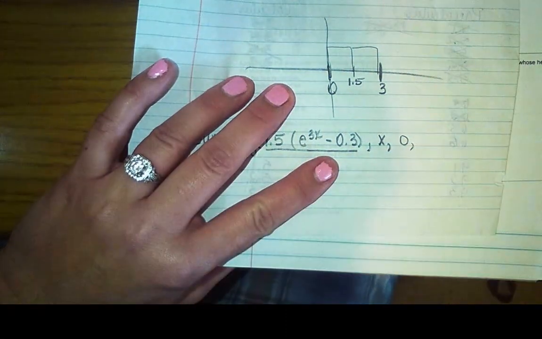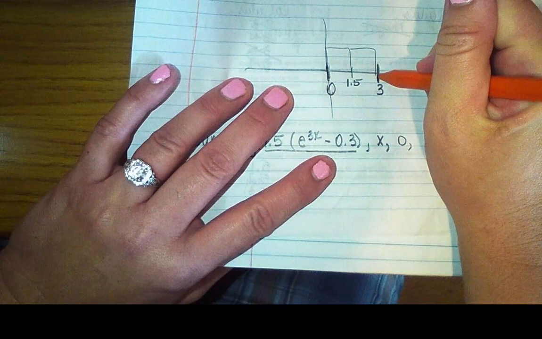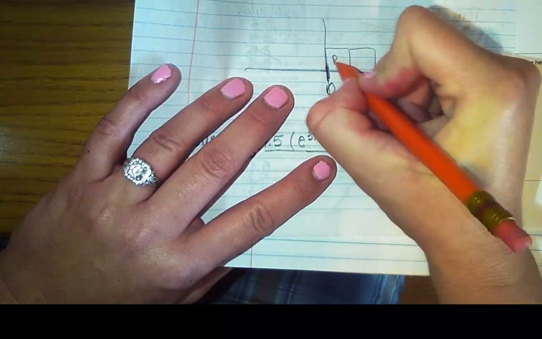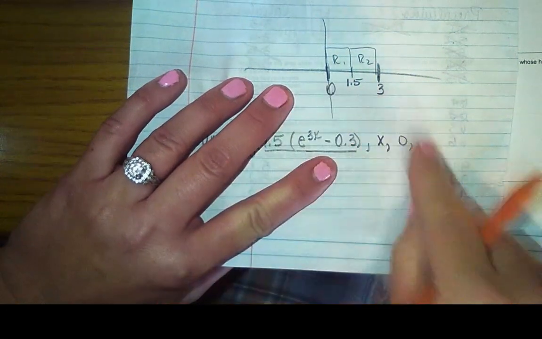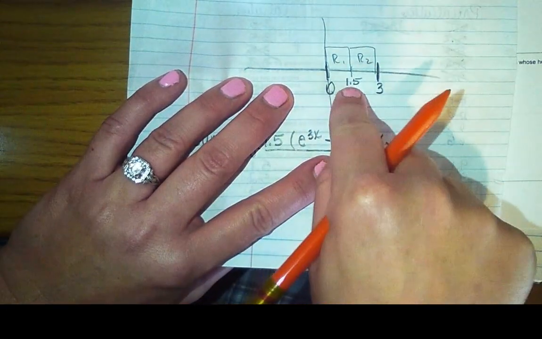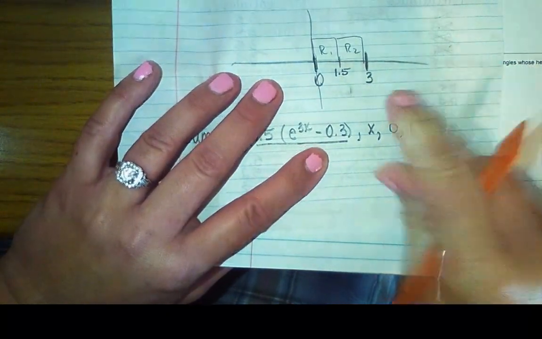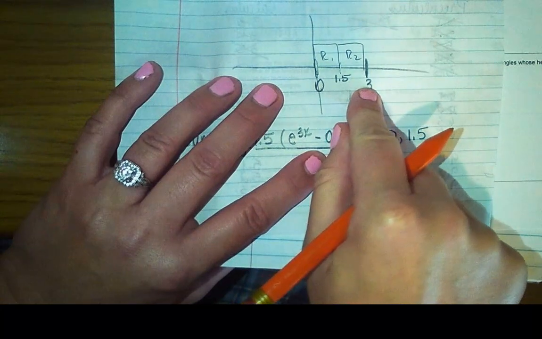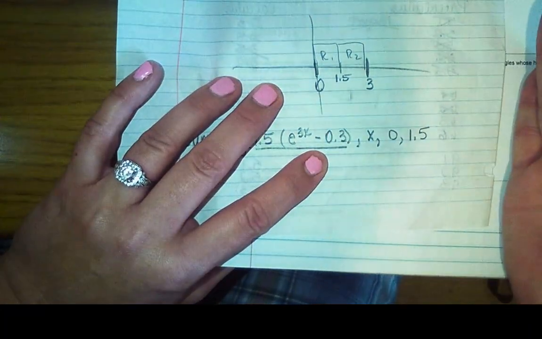I'm going to end on the left side of rectangle 2. So here's rectangle 1, rectangle 2. The left side of rectangle 1 is at 0. The left side of rectangle 2 is at 1.5. So I'm going to end at 1.5. You are not ending at 3. You're ending on the left side of the last rectangle.